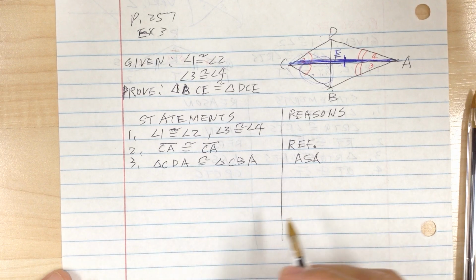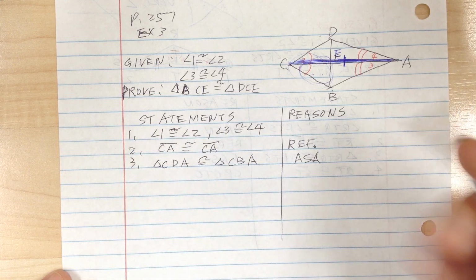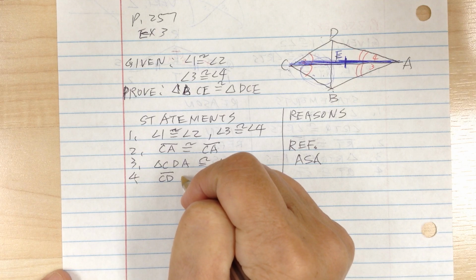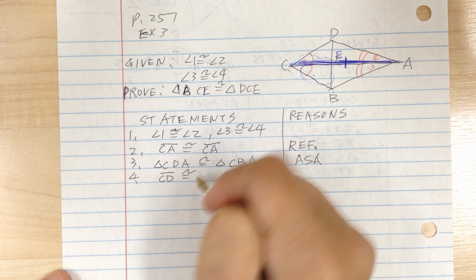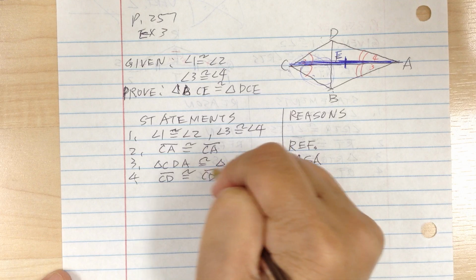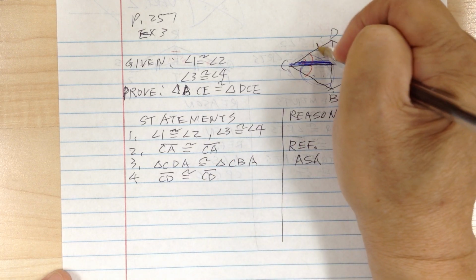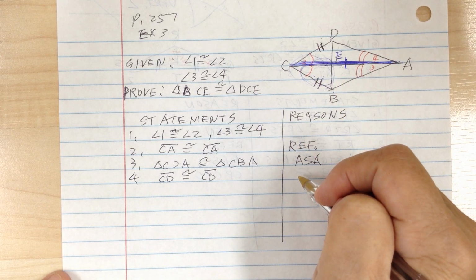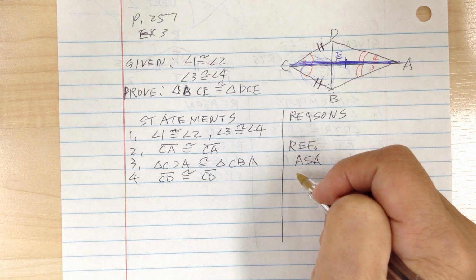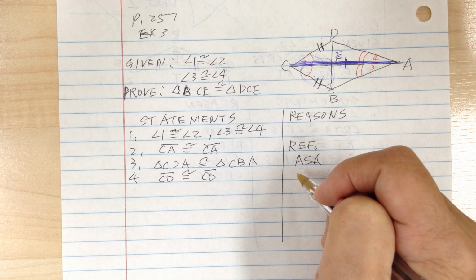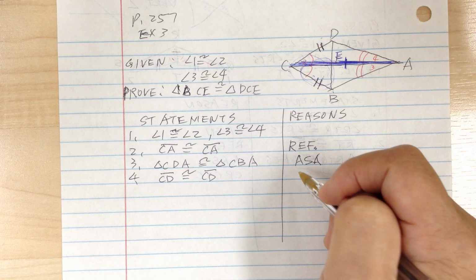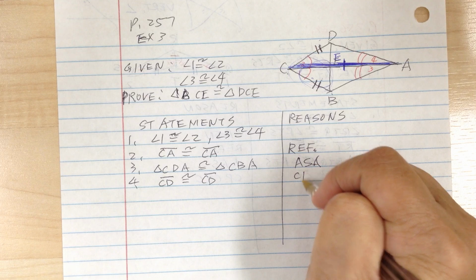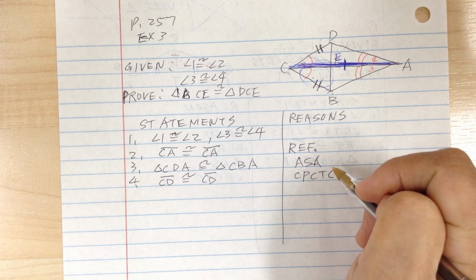So I can say number 4, I can have CD is congruent to CB. And this would be CPCTC.